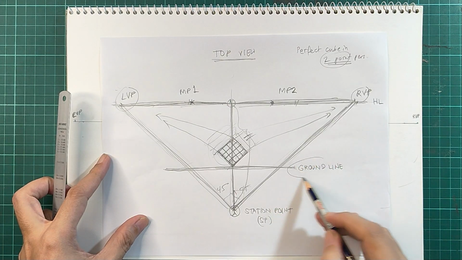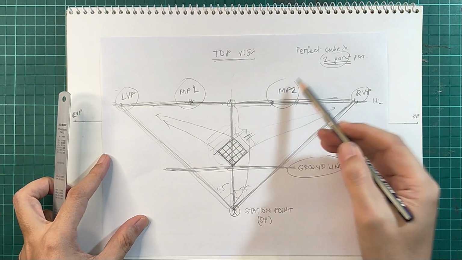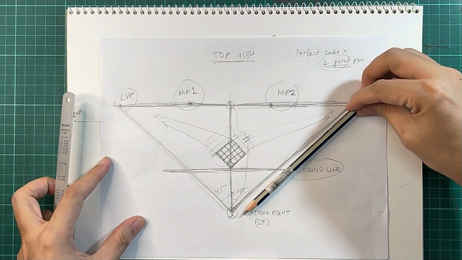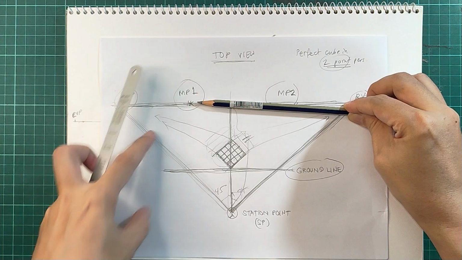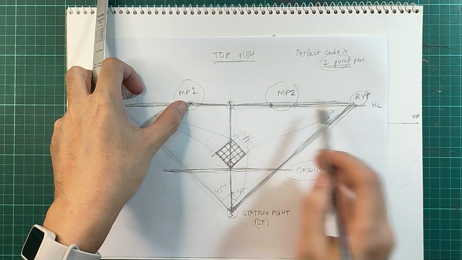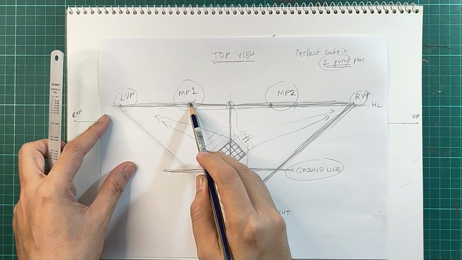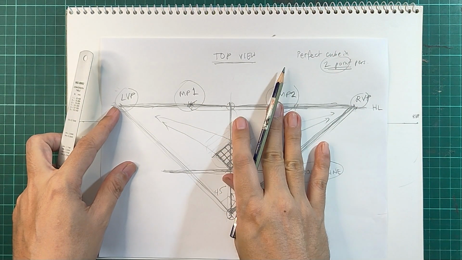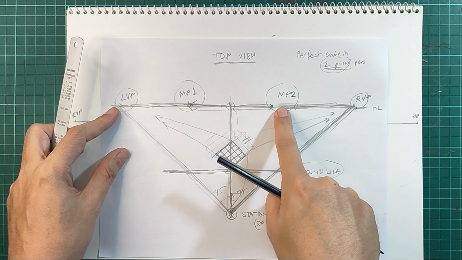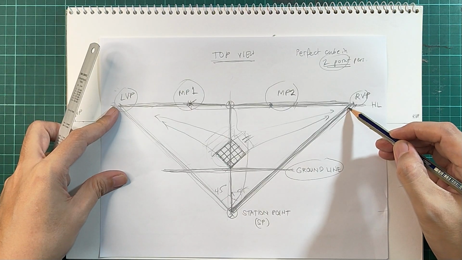So now that we have our ground line, let's find out where this is going to be. So remember, this measurement, we pivot that from the right vanishing point going to our horizon line. So whatever length this is has to be the length from the right vanishing point to where that MP1 will be. And because this is the same as this in our diagram, then it's going to be the same measurement from here to MP2. In order to find this out, we're going to have to go back to trigonometry.